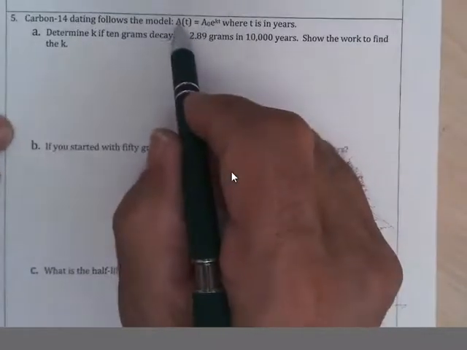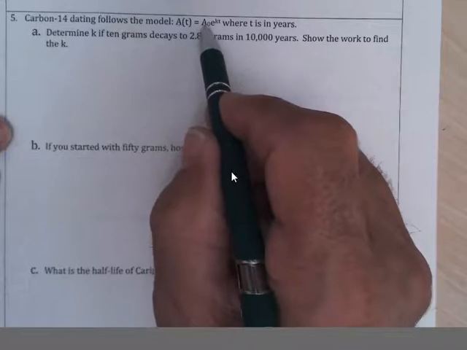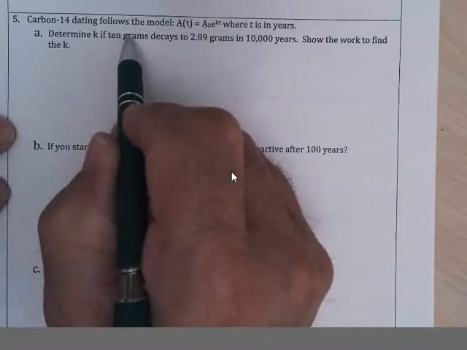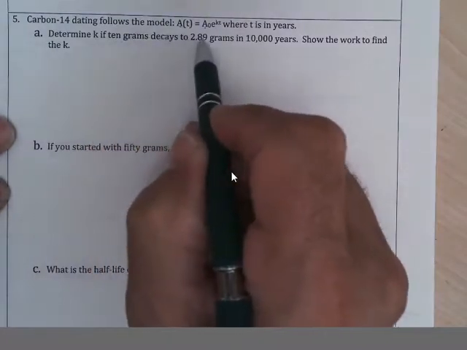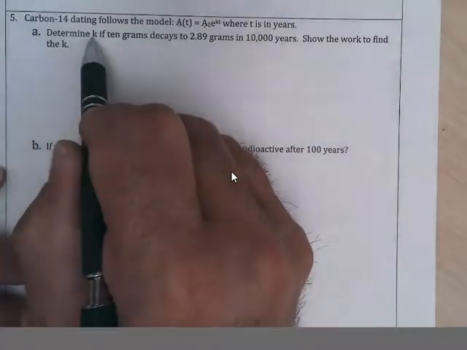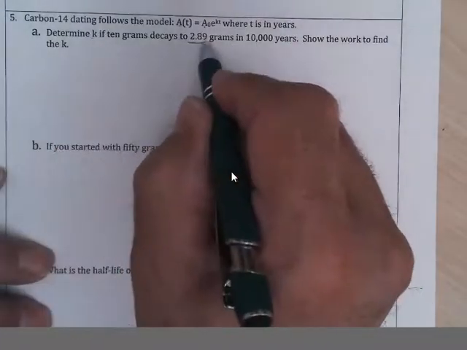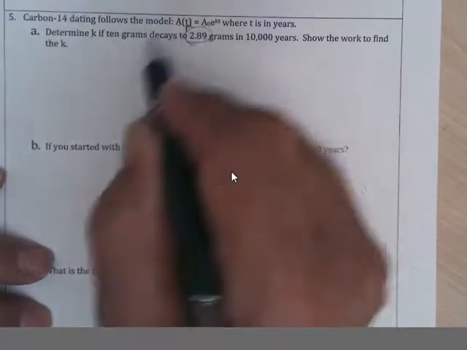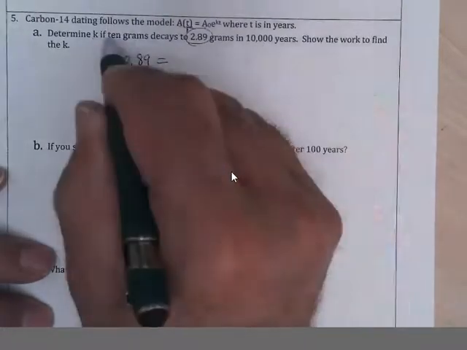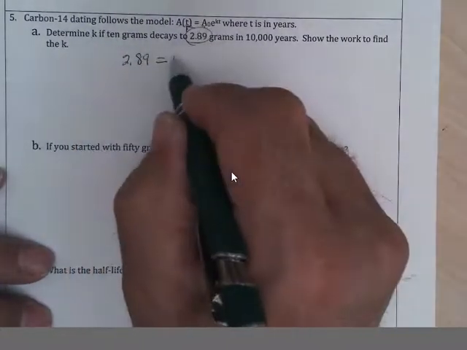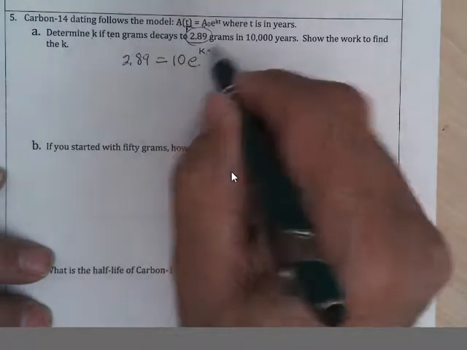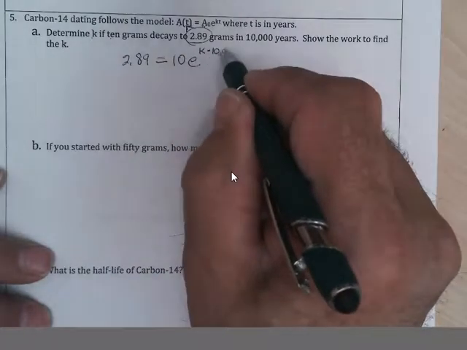Carbon-14 dating. The amount left is equal to the starting amount times e to some number times t. If 10 grams, that must be the starting amount, decays to 2.989 grams in 10,000 years, find the k. So this is the ending amount, which goes in for A of t. The starting amount, A0, is 10, times e to the kt, and that's 10,000 years for the t.